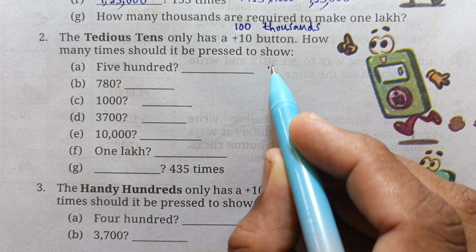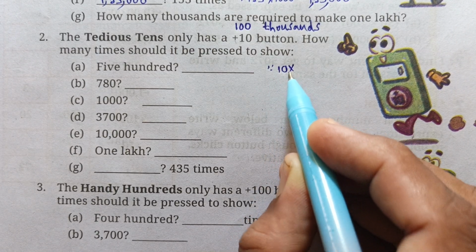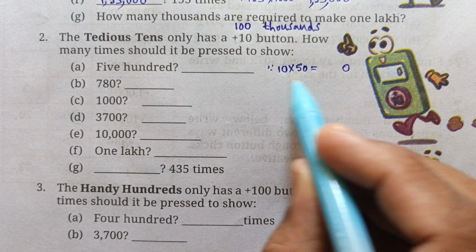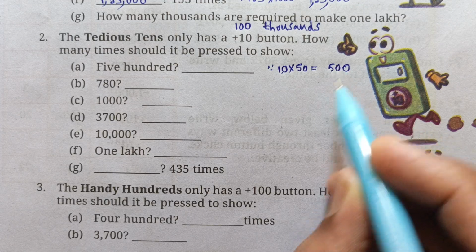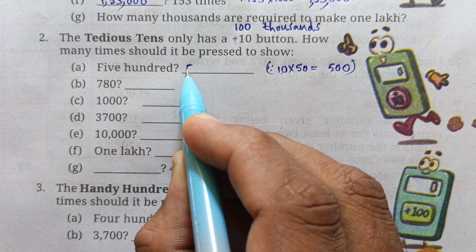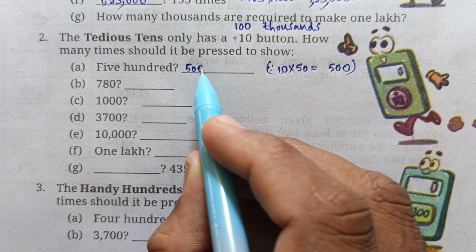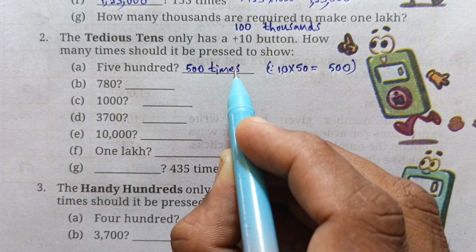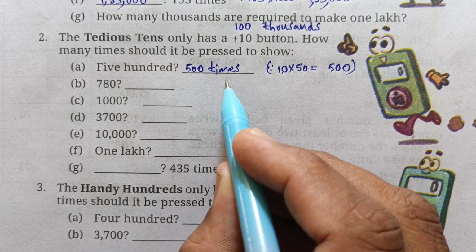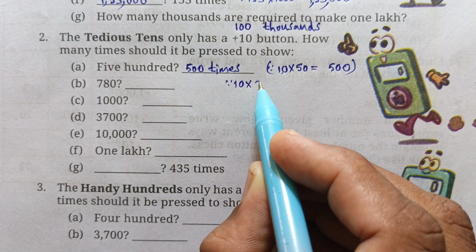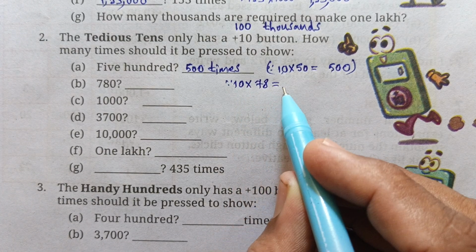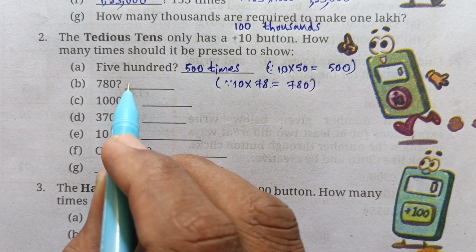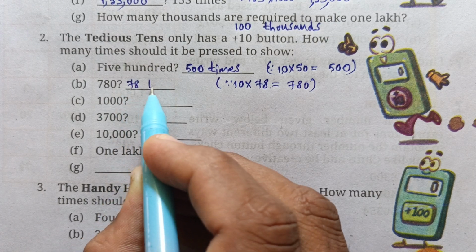So here 10 into 50 times. 10 into 0 is 0, next 10 into 5 is 50. So that means 500 times we need to press this plus 10 button to show that 500 in the display. So answer is 500 times. In the same way to show 780, we have to multiply 10 with 78 or 78 with 10. So then we get 780. So answer is here 78 times we need to press.